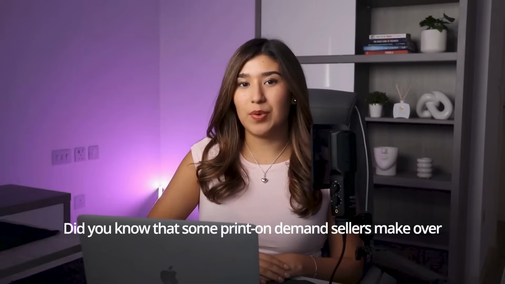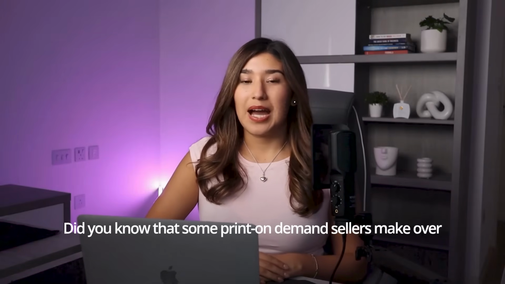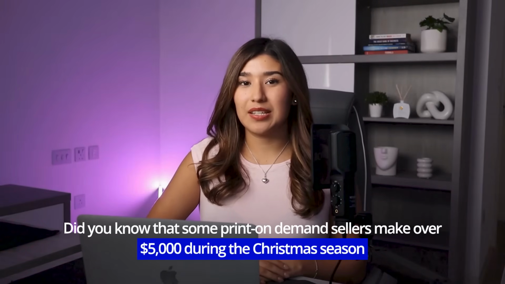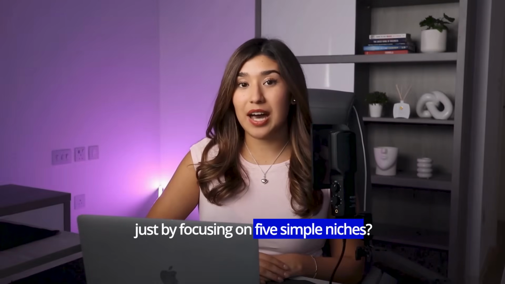Did you know that some print-on-demand sellers make over $5,000 during the Christmas season just by focusing on 5 simple niches? And here's the crazy part. They're not creating anything complicated or expensive. They're using Gelato, which makes the entire process simple, automated, and super beginner-friendly. Their products sell because they're tapping into what people are already desperate to buy during the holidays.